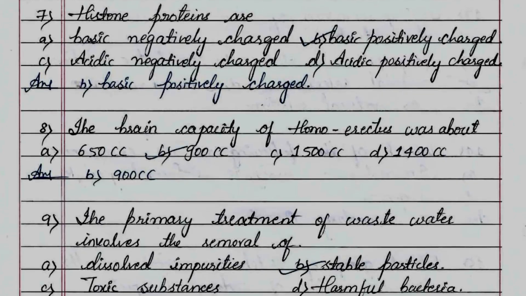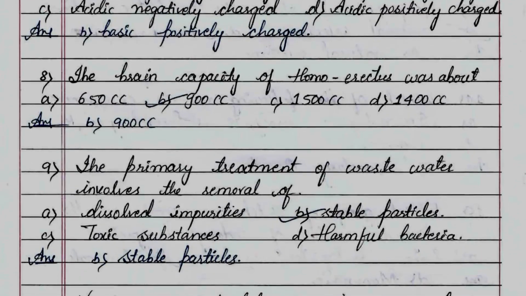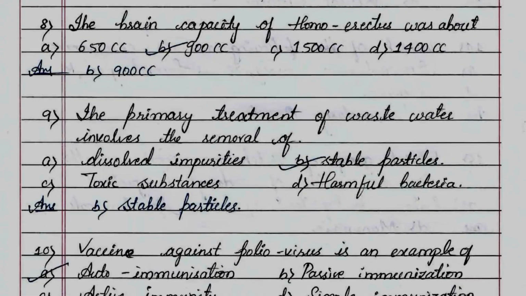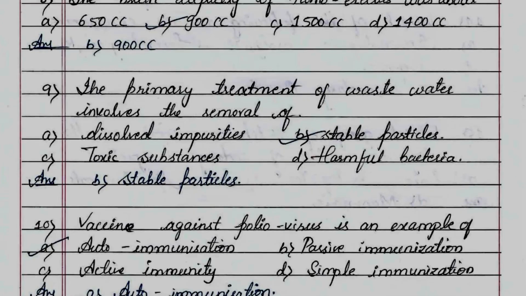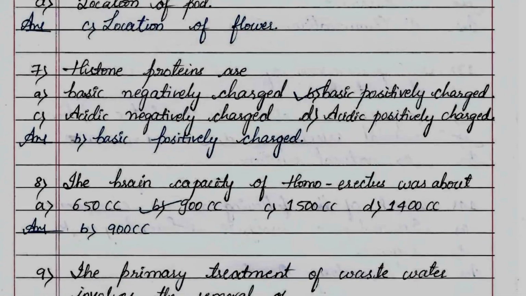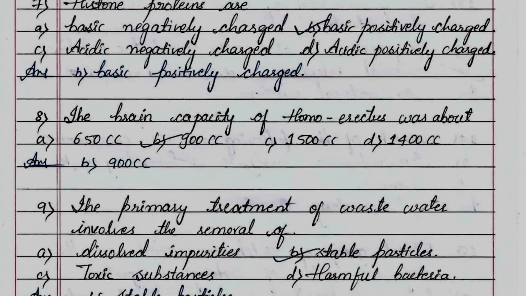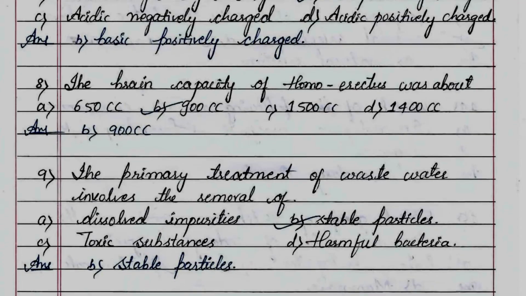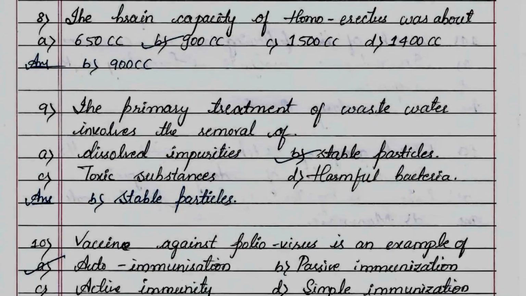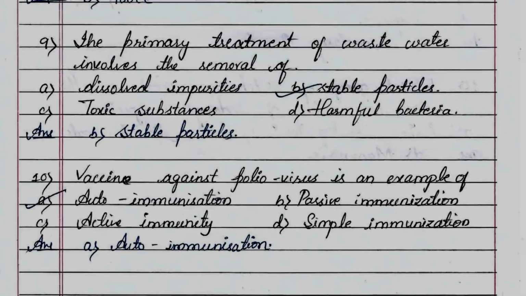Here is the eighth question: the brain capacity of Homo erectus was about A. 650 cc, B. 900 cc, C. 1500 cc, D. 1400 cc. And the answer is B. 900 cc. Here is the ninth question: the primary treatment of waste water involves the removal of. Options are A. Dissolved impurities, B. Stable particles, C. Toxic substances, D. Harmful bacteria. And the answer is B. Stable particles.